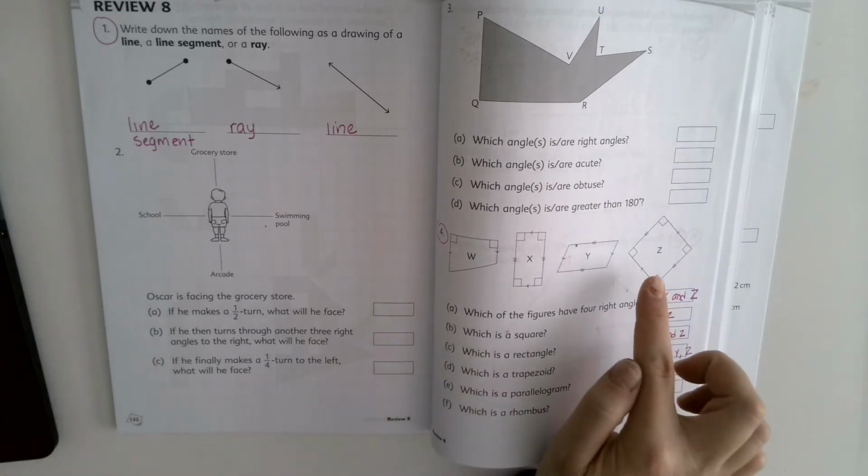This is problem number 4. The first one said, which of the figures have 4 right angles? Out of those 4 figures, you had to look for which of them have 4 square corners. In this case, it was X and Z that had the 4 square corners. For question B, which is a square? Z is the square. It has 4 right angles. It has 4 equal sides. Opposite sides are parallel, so that is the only one that fits all the qualities of a square.